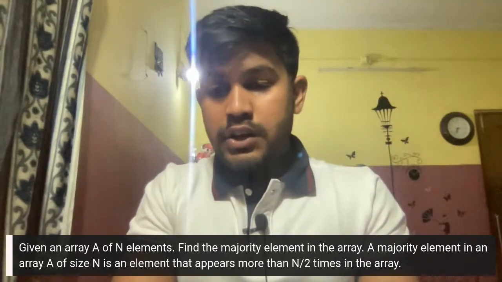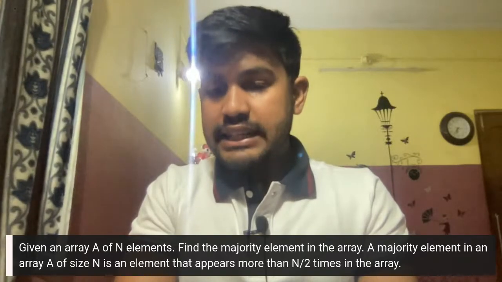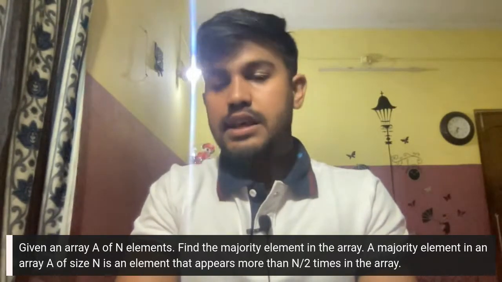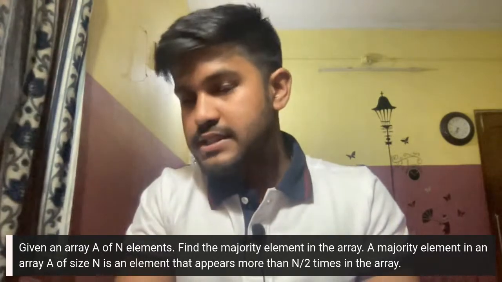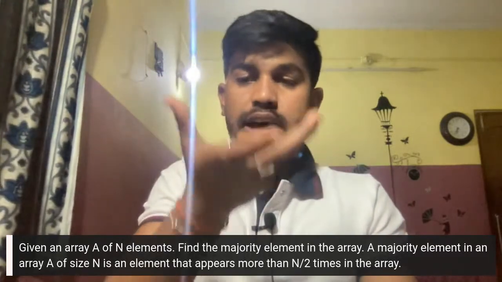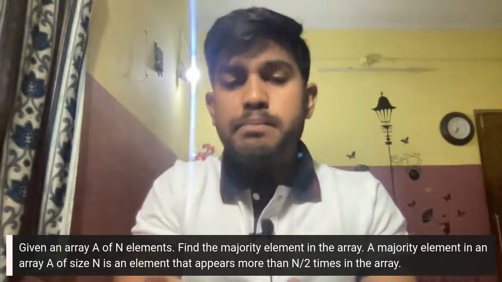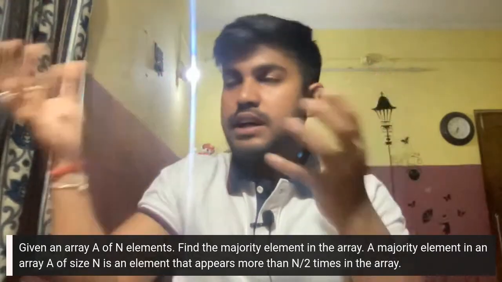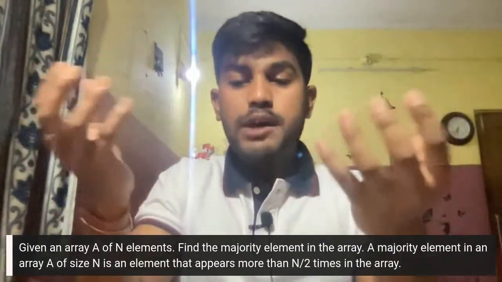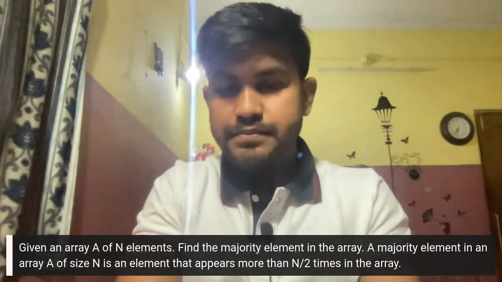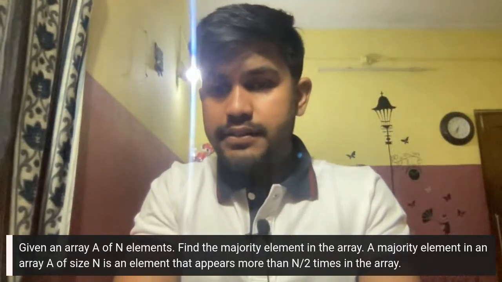In the algorithm, is it necessary to sort? Yes. If we don't sort this, then the elements won't appear at the same place. It might be the case that the elements are scattered here and there, and we won't be able to get the majority element out. Fair enough.